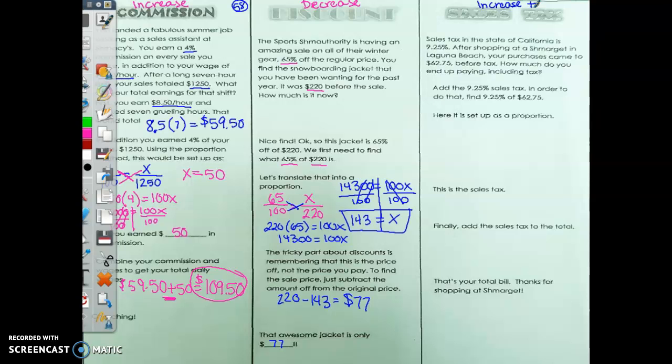In order to do that, find 9.25% of 62.75. So again, our percent is 9.25 of 62.75. So 9.25 of 100 is equal to, my total is 62.75. So we're matching our totals with our parts and our wholes.